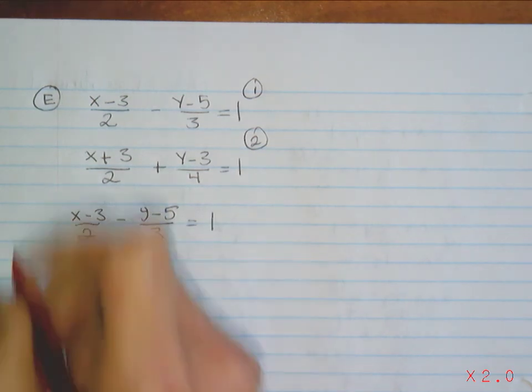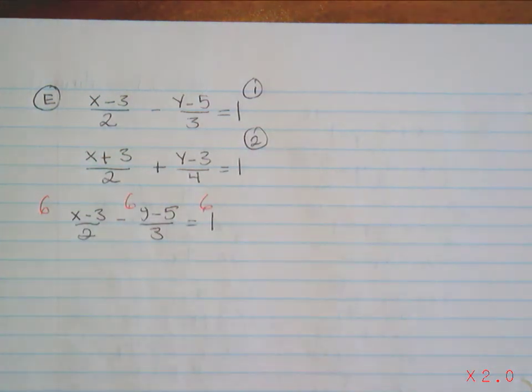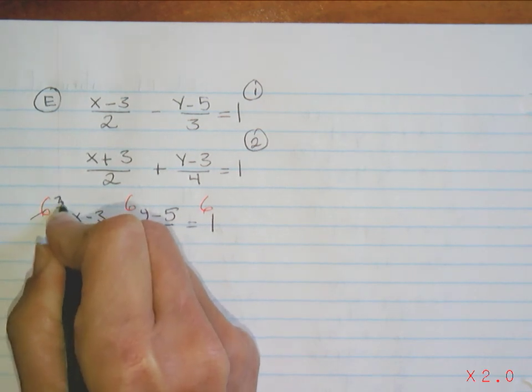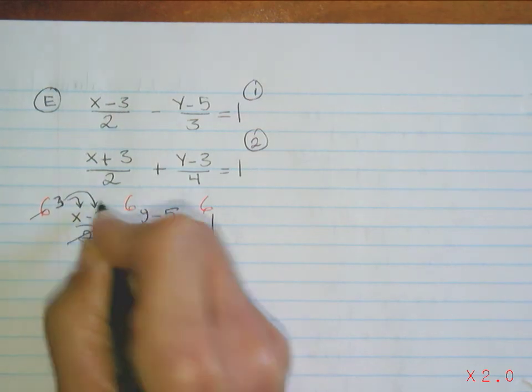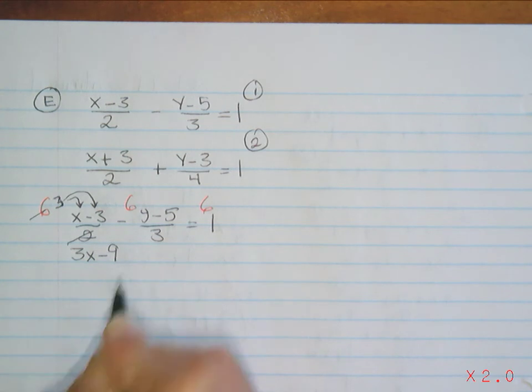And the lowest common denominator is 6. Now here's where it's going to be a bit tricky. 2 goes into 6 3 times. 3 times x and 3 times negative x. So you get 3x minus 9.